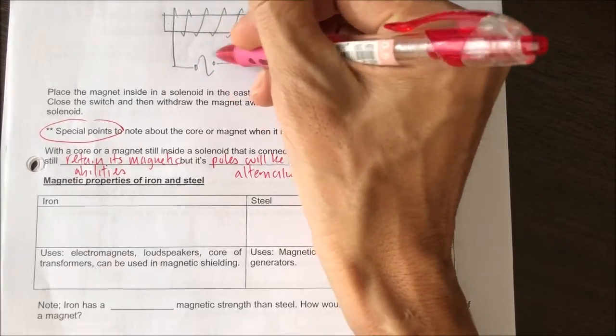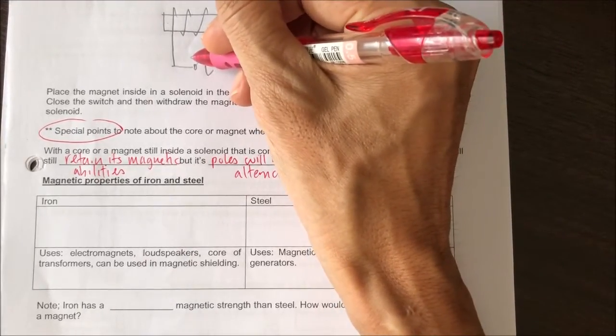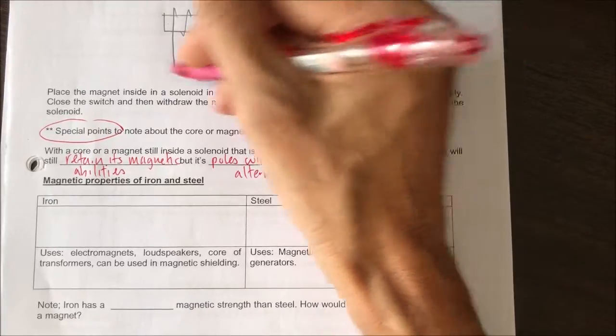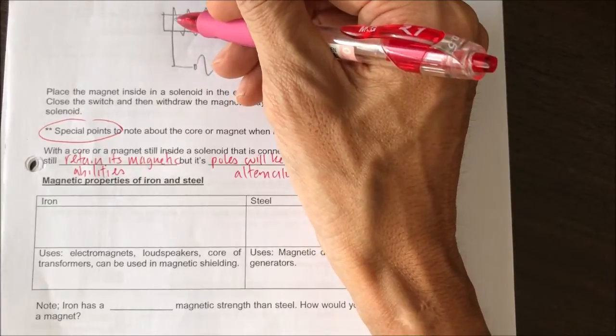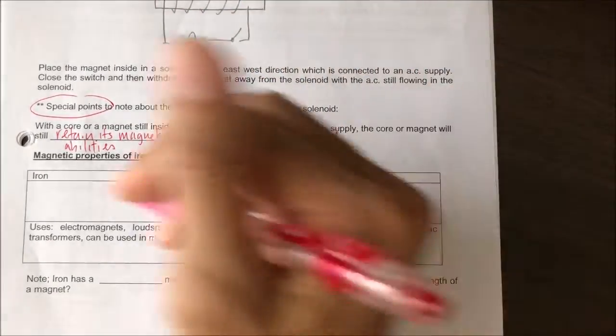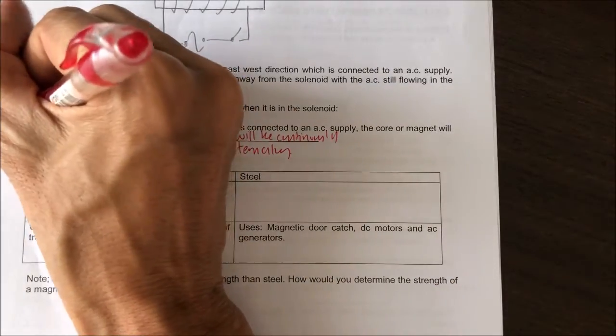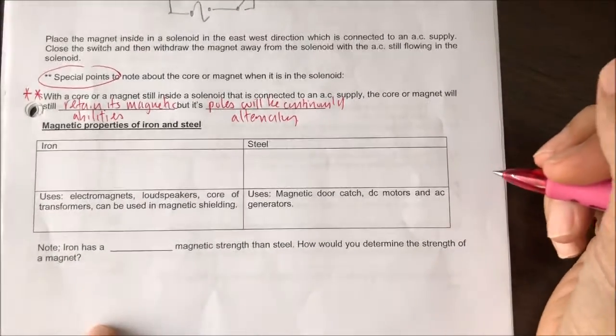If here is positive and here negative, then very quickly, not after some time, here becomes negative, then positive, negative, positive. So the current keeps changing direction. So here is north, south, north, south, all the way. A good way of saying this is that the poles will be continuously rotating. So remember this phrase. This phrase is super useful when you are going to explain or answer questions.